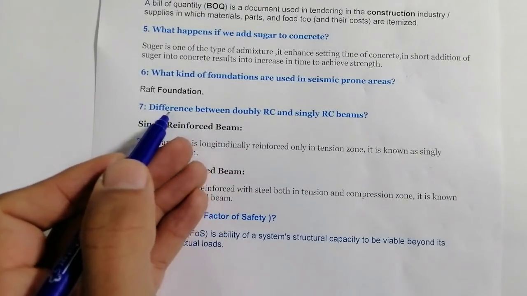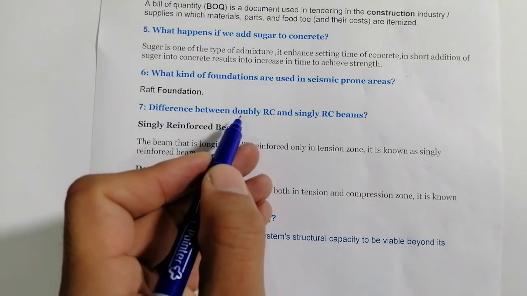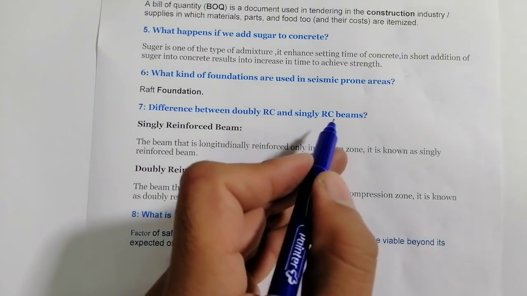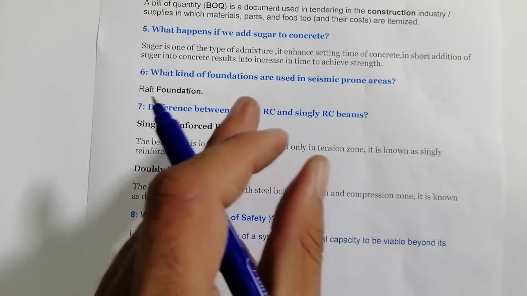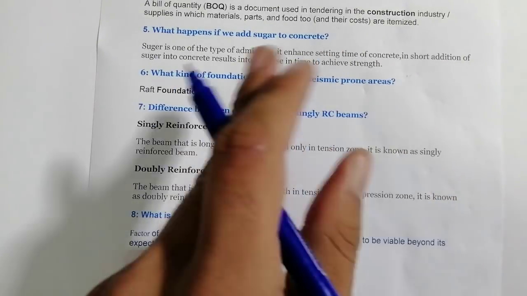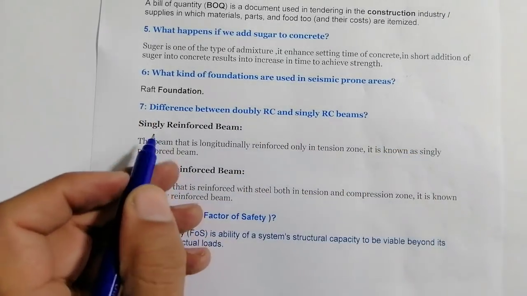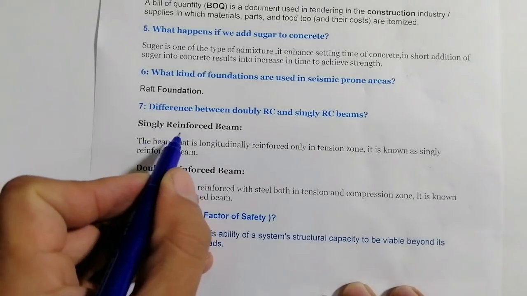Now the seventh interview question is also very important: the difference between doubly reinforced and singly reinforced beams, or we can say double reinforcement and single reinforcement beams. We can also say RC beams. Here you can see a singly reinforced beam.